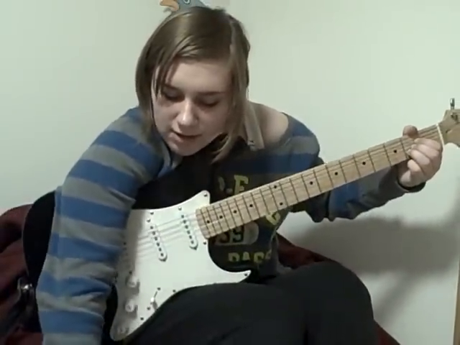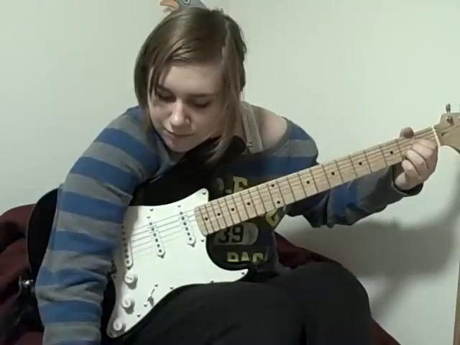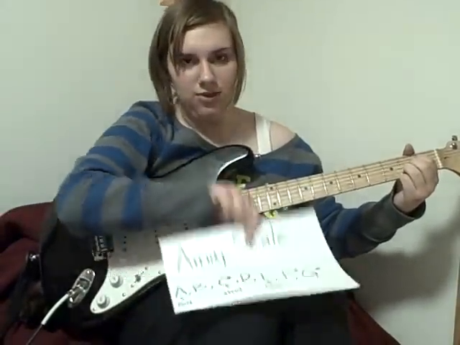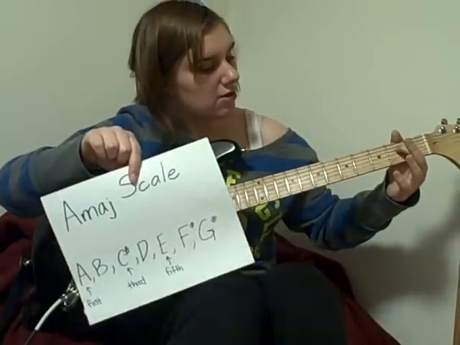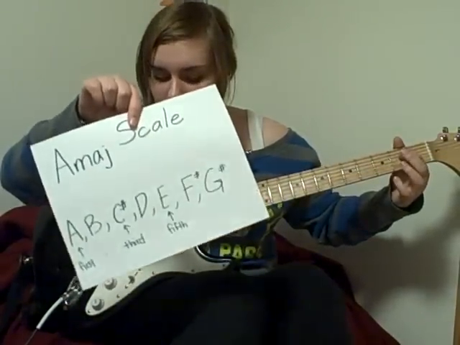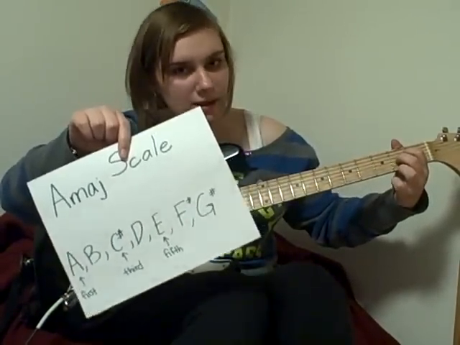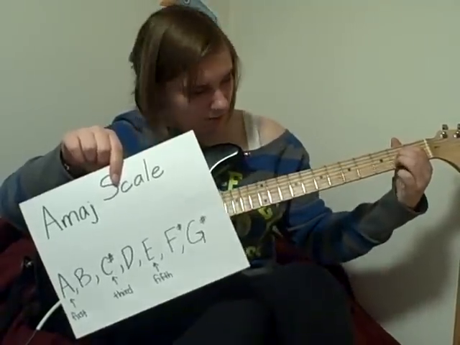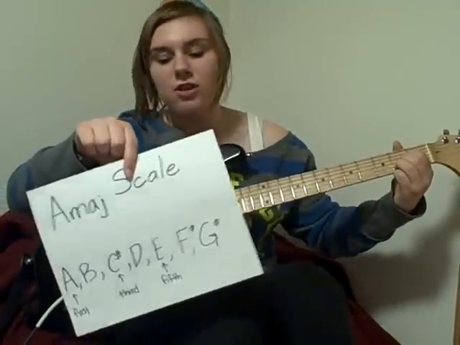And if we go back to the other sheet, our 1 on E is the 5th. So this one right now is playing the 5th of the scale. Then our 2 on A is playing the 1st of the scale. And our 3 on C sharp is playing the 3rd of the scale.